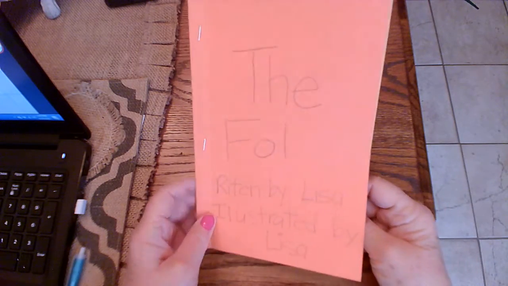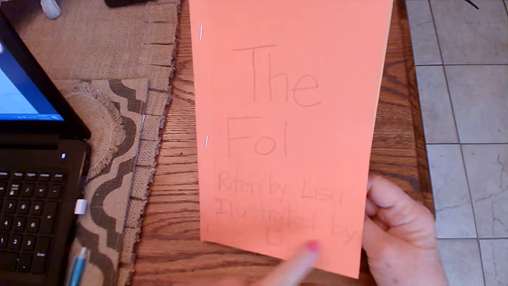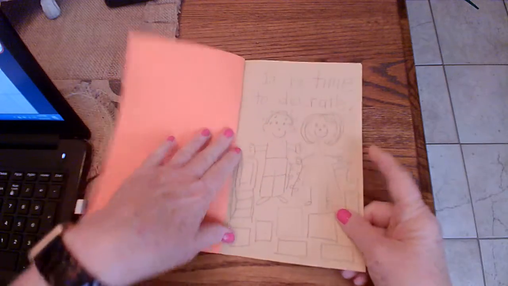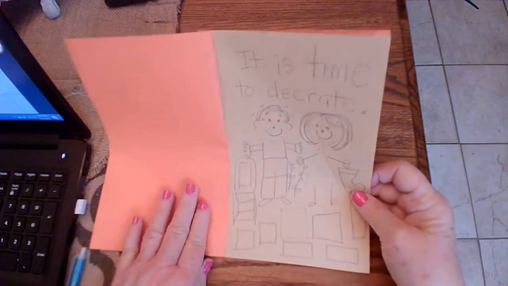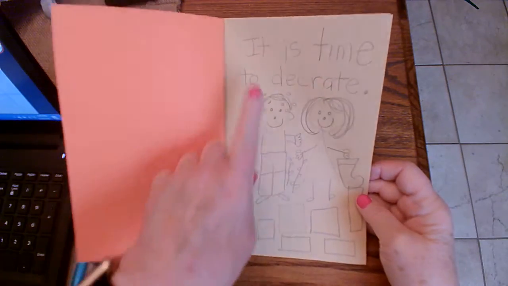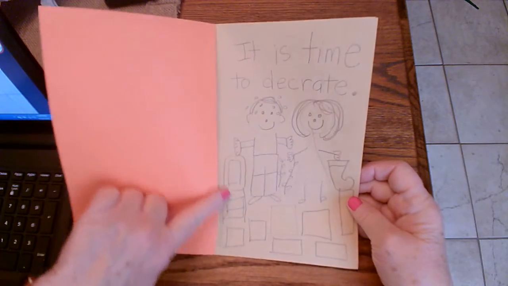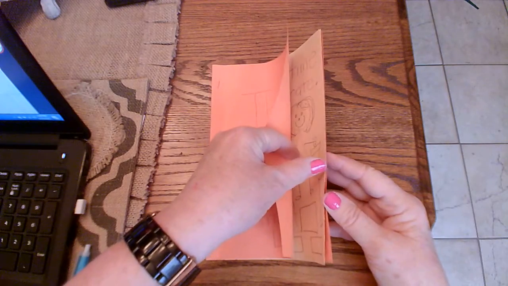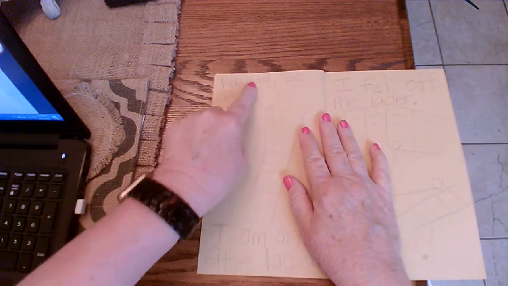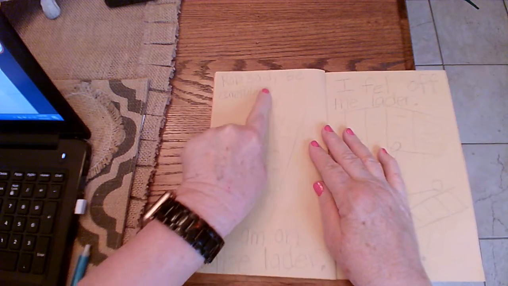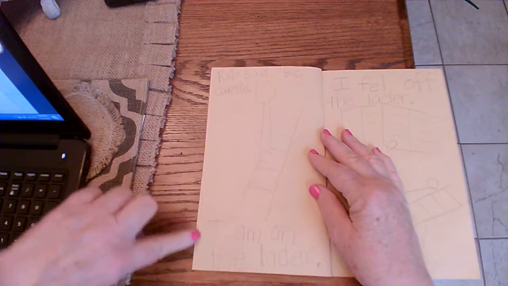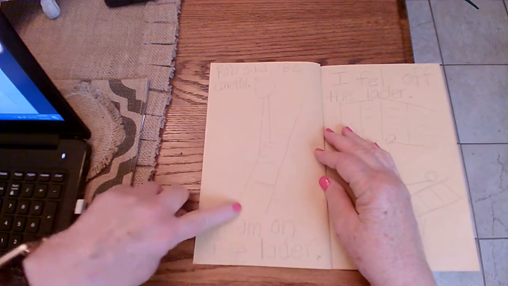I also have one other story to share with you just to give you another idea. This was a book called The Fall, written by Lisa, illustrated by Lisa. And this was a long time ago when Mr. Sweeney and I were decorating for Christmas. It says, "It is time to decorate." So we have all the boxes out and the ladder. And if you can guess why it's called The Fall, Rob said, be careful. There are the quotation marks. He's talking. I am on the ladder. Here I am up on the ladder.